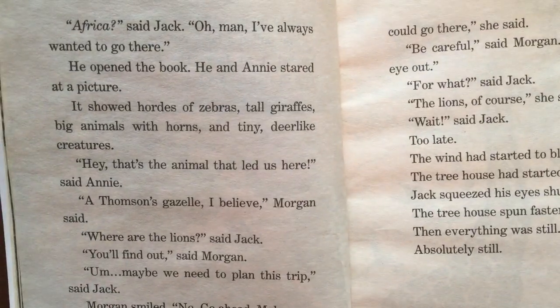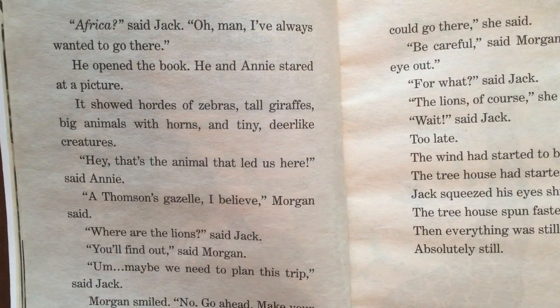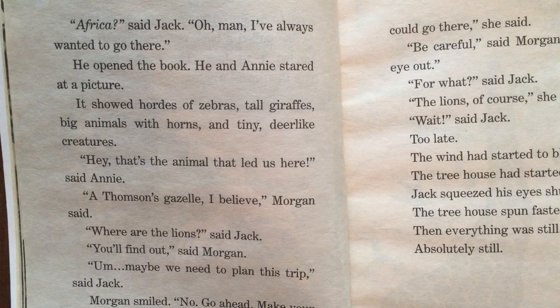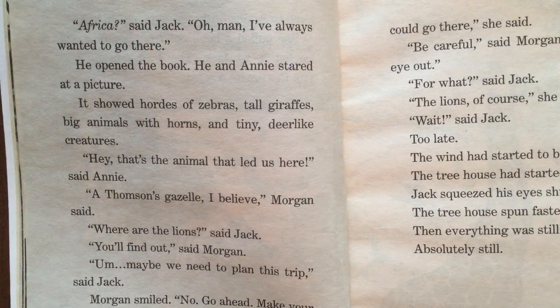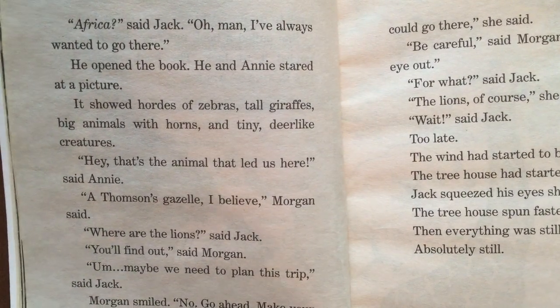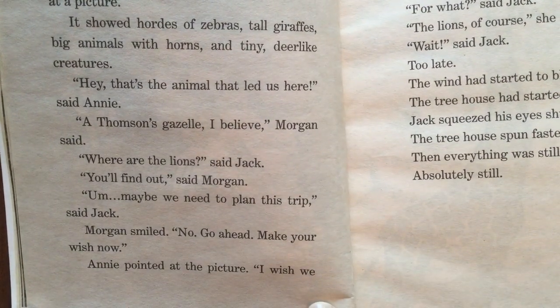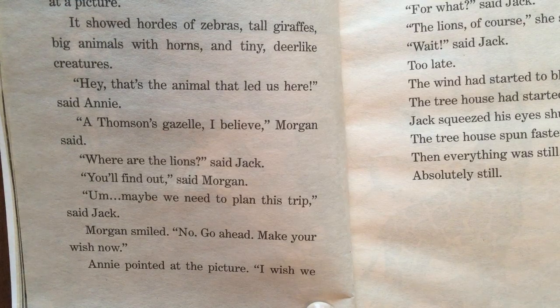"Africa," said Jack. "Oh man, I've always wanted to go there." He opened the book. He and Annie stared at a picture. It showed hordes of zebras, tall giraffes, big animals with horns, and tiny deer-like creatures. "Hey, that's the animal that led us here," said Annie. "A Thompson's gazelle, I believe," Morgan said. "Where are the lions?" said Jack.